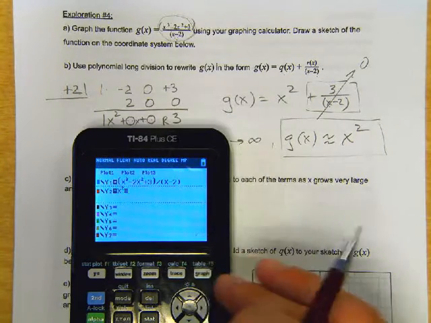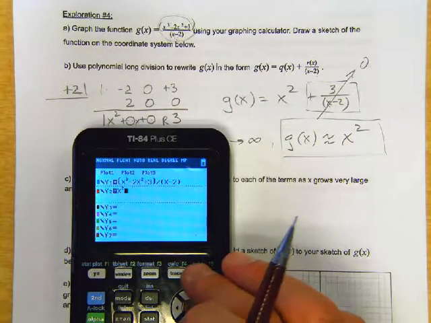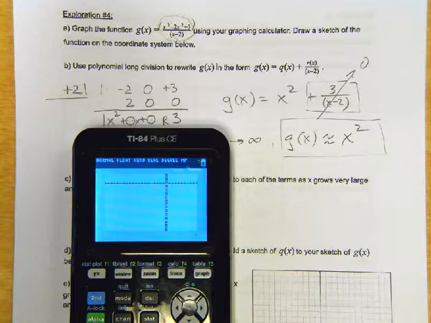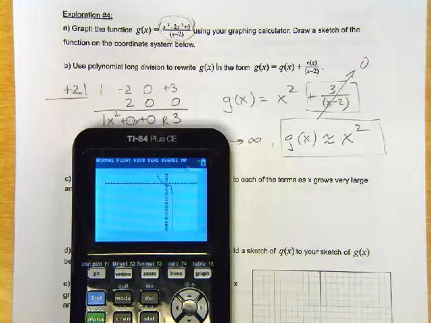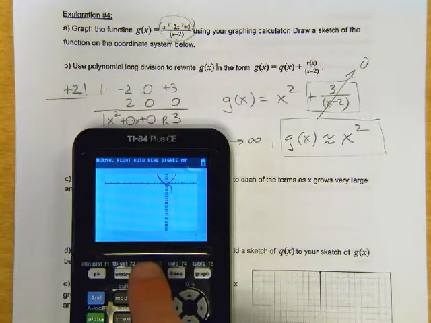So, here's the graph. Oh, that's no good. My window is set wrong. Yeah, I need to do a zoom 6 to reset my window. Zoom 6. Here we go.